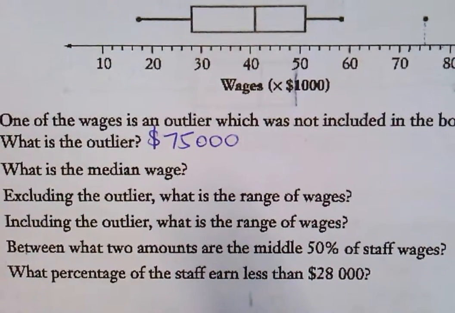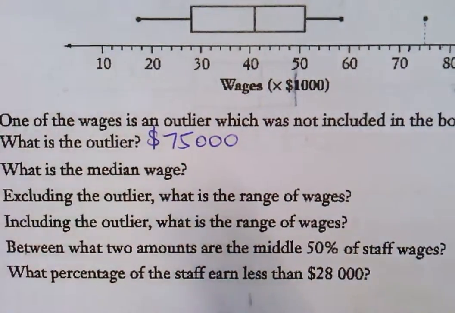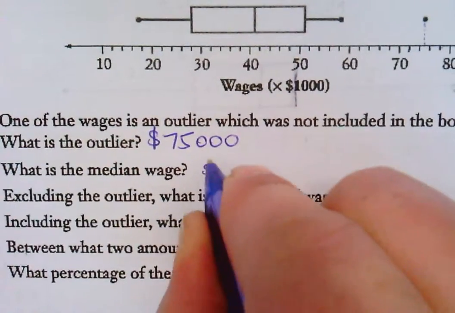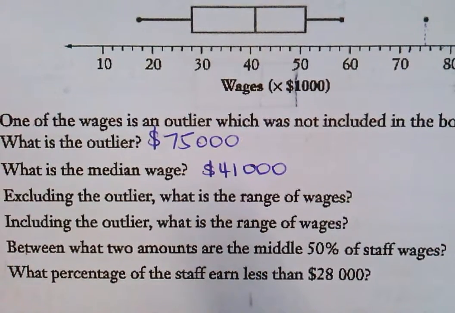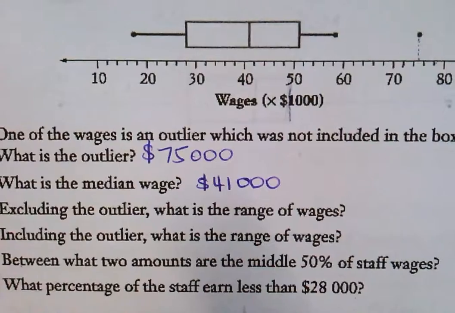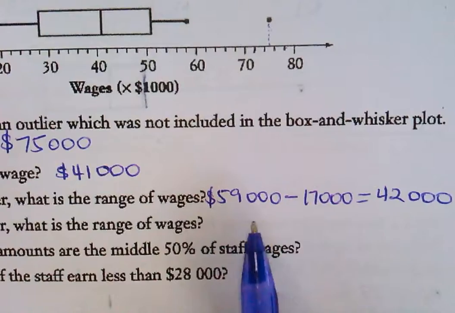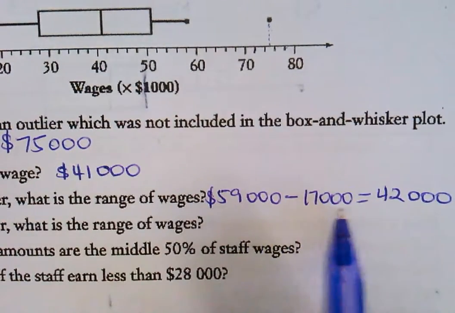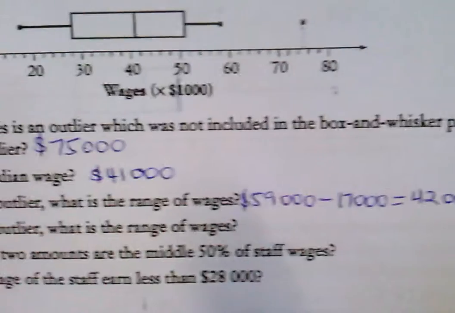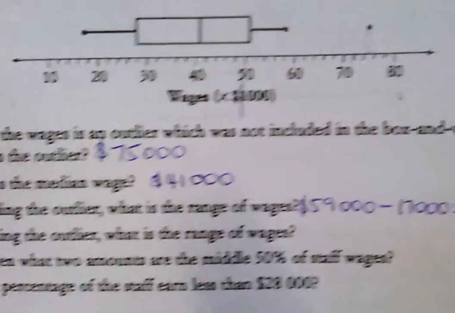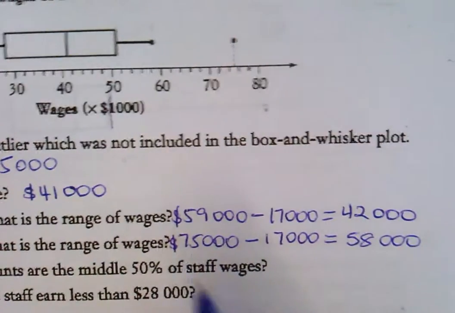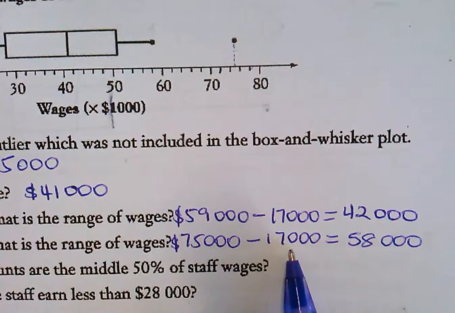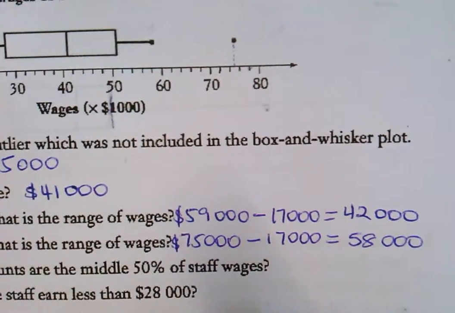Okay, what is the median wage? It does look like it's halfway between 40 and 42. So it's 41,000. Excluding the outlier, what is the range of wages? So you can do that, and then you can do it including the outlier. So excluding the outlier, what is the range of wages? It's 59,000 minus 17,000, which is 42,000. Including the outlier, what is the range of wages? So including the outlier, 75,000 minus 17,000, I think it's that, 58,000, yep.